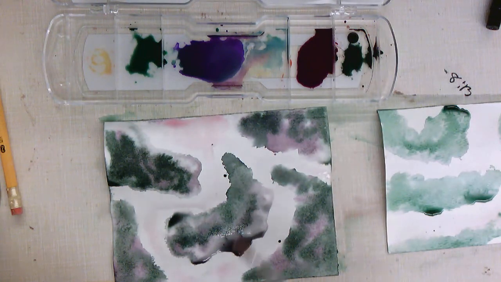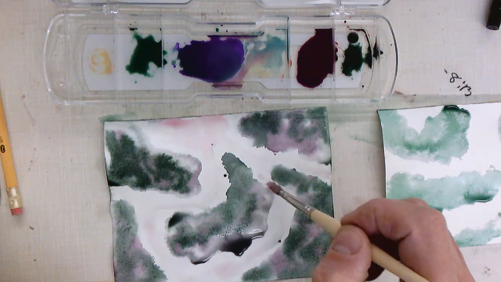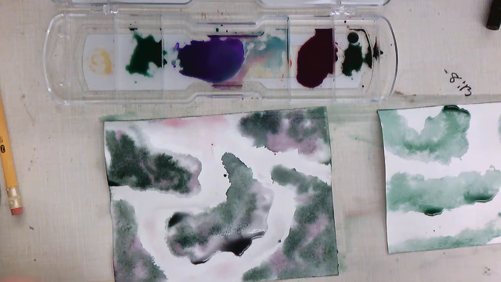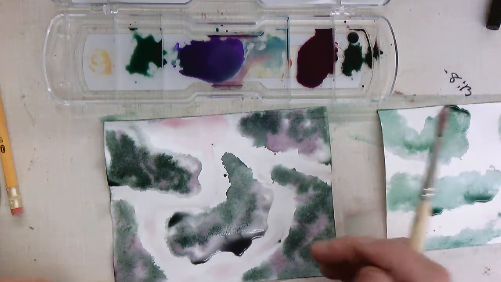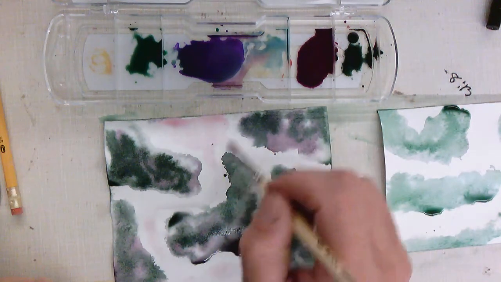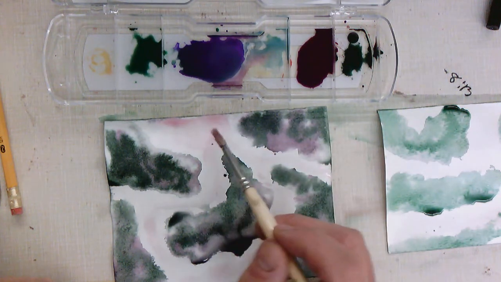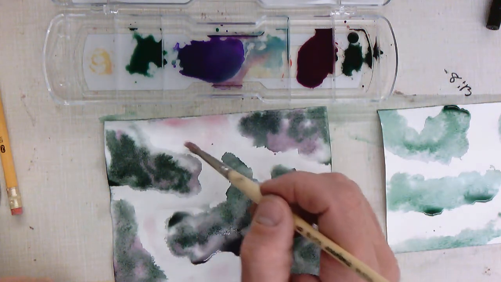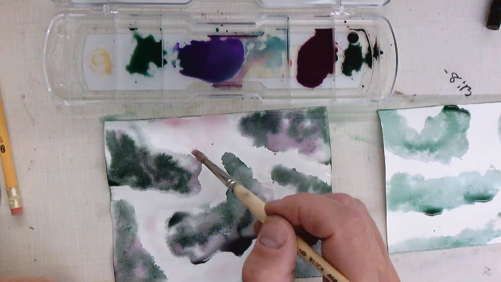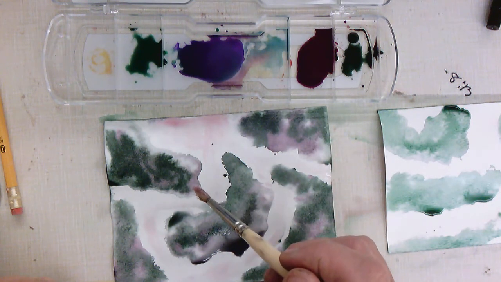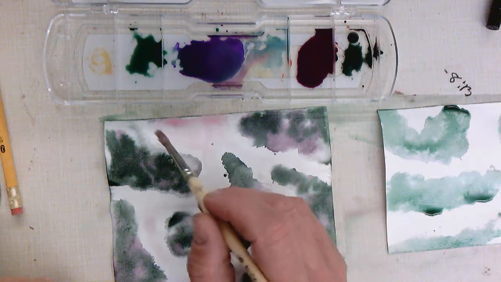All right. So we have areas that are wet, and we're going to have areas that are dry. This is the bleed technique that we did on the exercise. I'm going to sort of do a boundary, like we talked about.